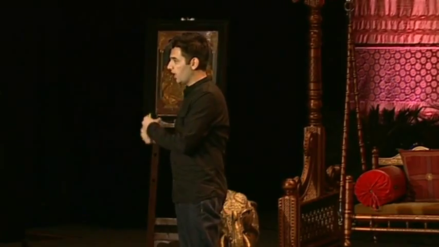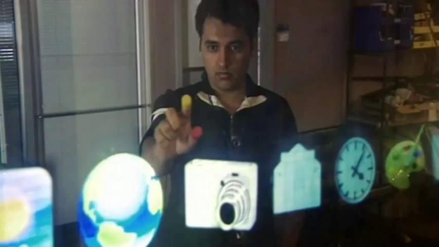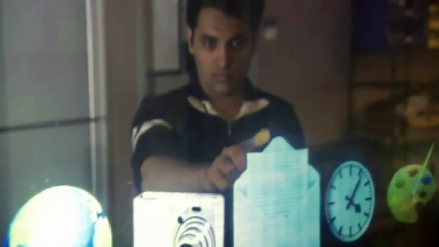You can start using any surface, any wall around you, as an interface. The camera is tracking all your gestures. Whatever you are doing with your hands, it's understanding that gesture. And if you see, there are some color markers that we were using in the beginning version. You can stop by a wall and start painting on that wall.